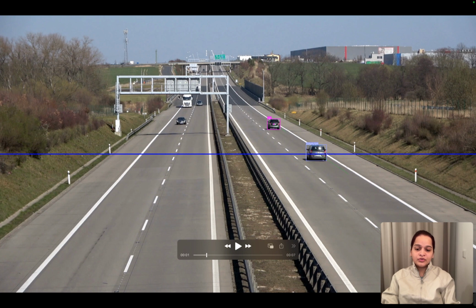If you want to estimate the speed of the vehicle in this lane or in this lane, or probably just this part of the road, you can specify a region or a line or a particular area where you want to estimate the speed.